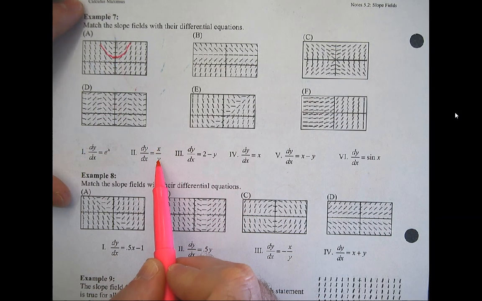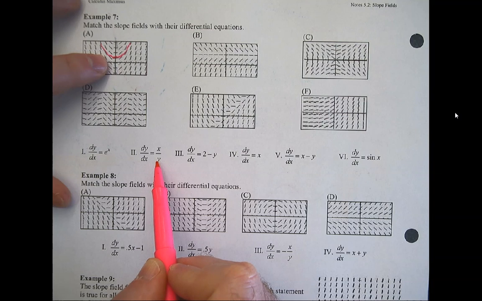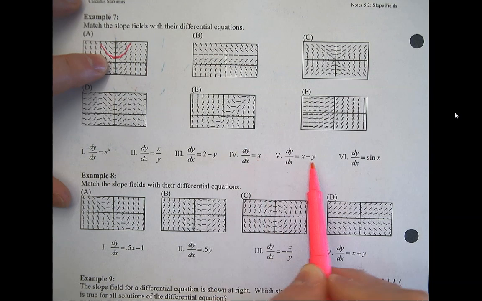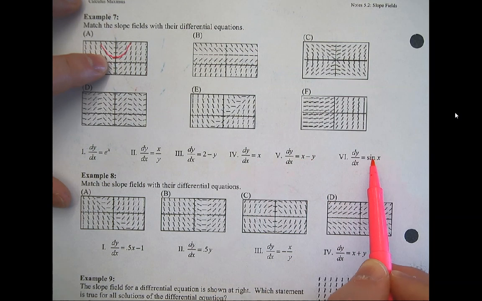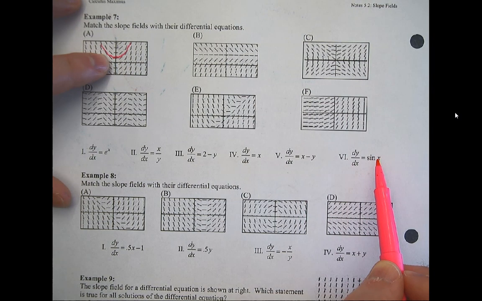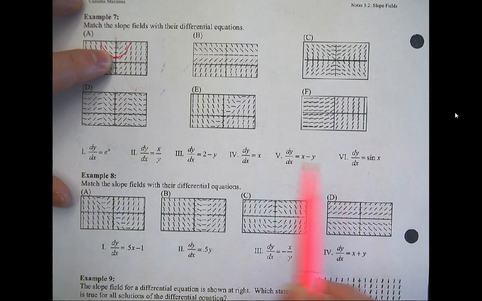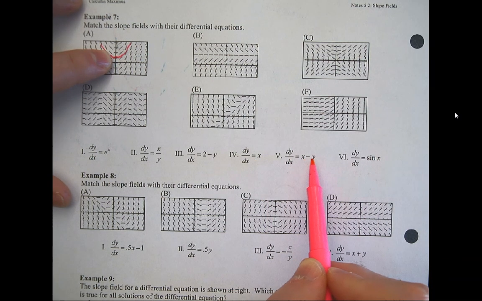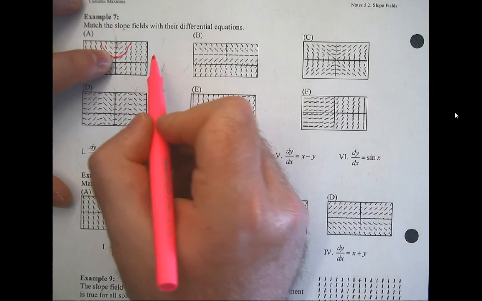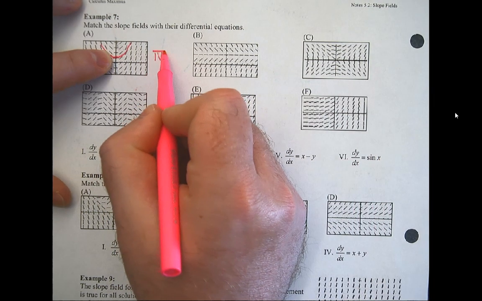When I go 0 over 0, that's still not 0. That's undefined. 2 minus 0, that's 2, not 0. Plug in, ooh, that one works. 0 minus 0 works. And sine of 0 is 0. So right now, all 3 of these work. So let's try with the one right above it. That's (0, 1). I put in 0 for x. Yes, that's 0. That's not. I get 1 again. Nope. So those are all eliminated. This has got to be number 4.